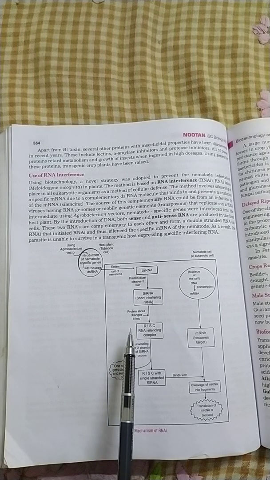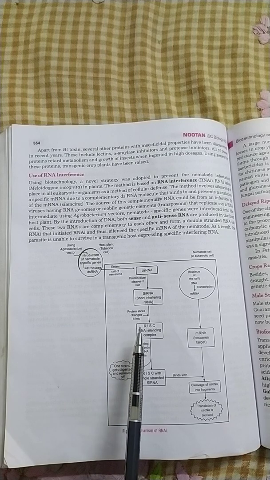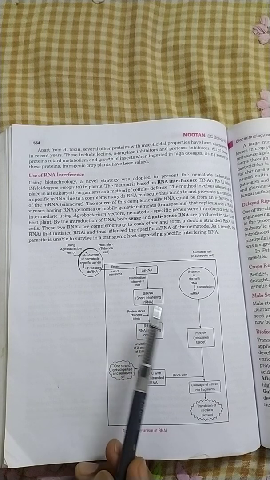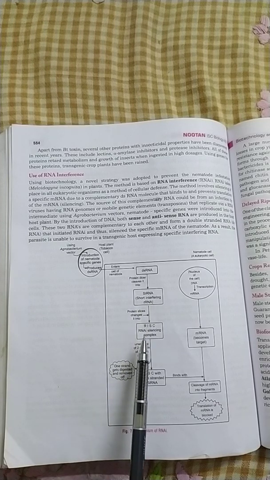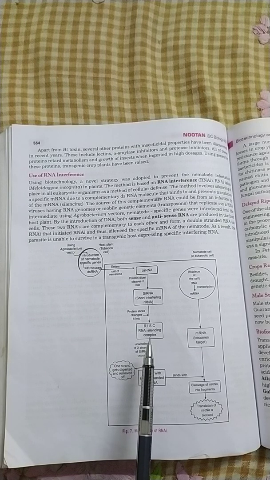These two RNAs are complementary to each other, and they form a double-stranded RNA. dsRNA is formed by the sense and antisense RNA.